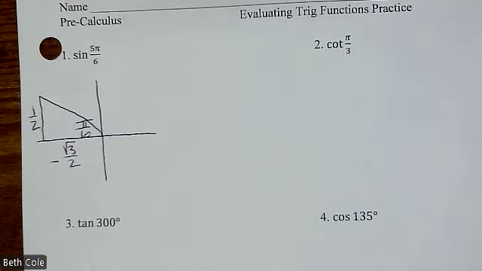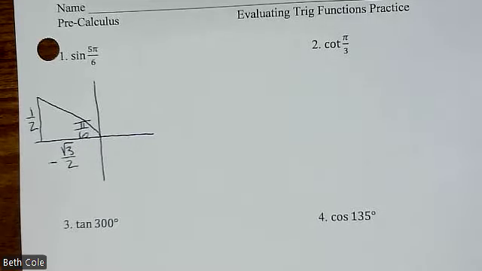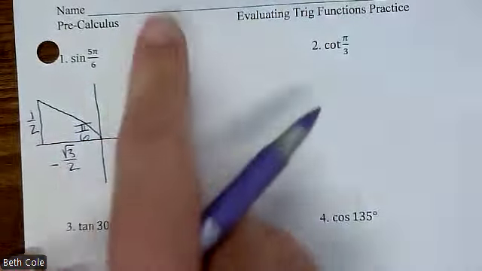That is your work. That is the amount of work I need to see. Not asking for a whole lot. Then you answer the question. It says sine. Sine is the Y value. Which one of those is the Y value? 1/2 is your answer. So this is your work. That's your answer.